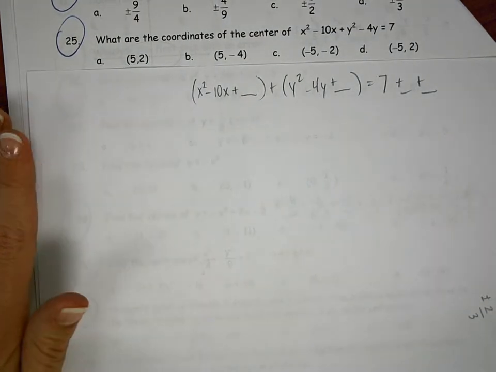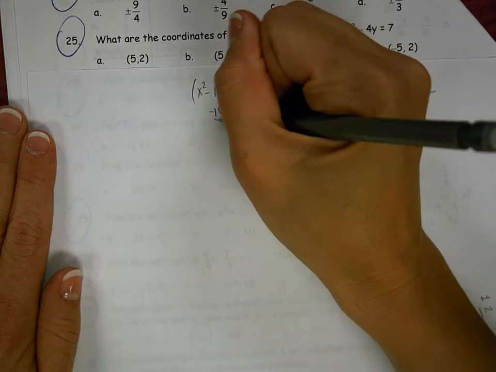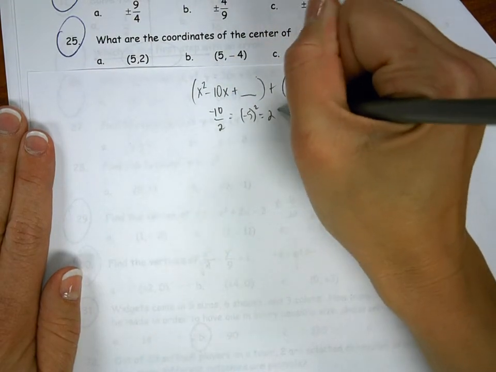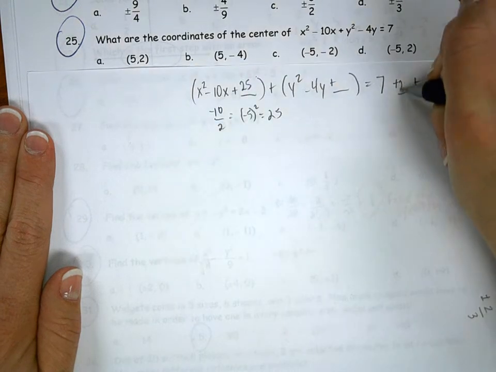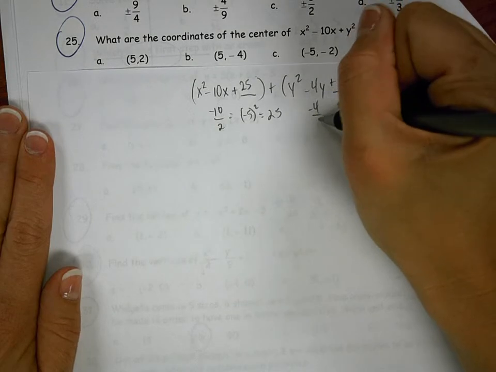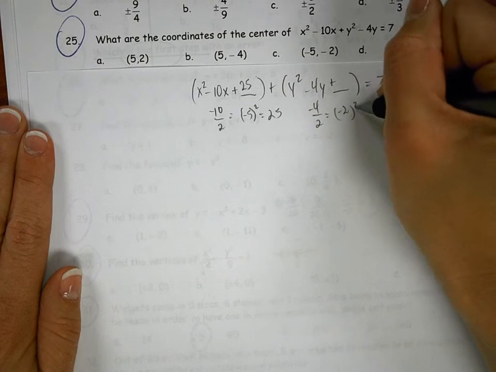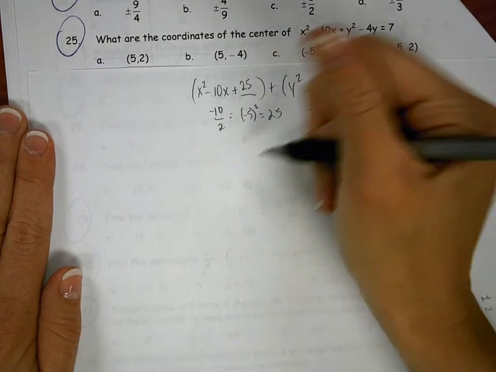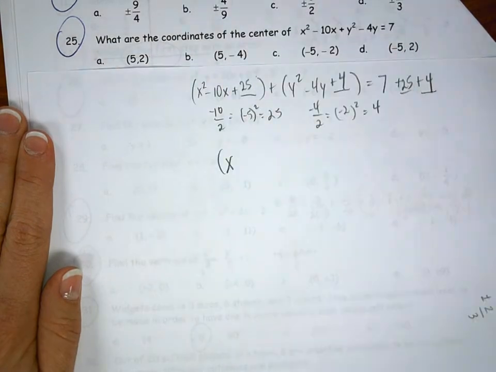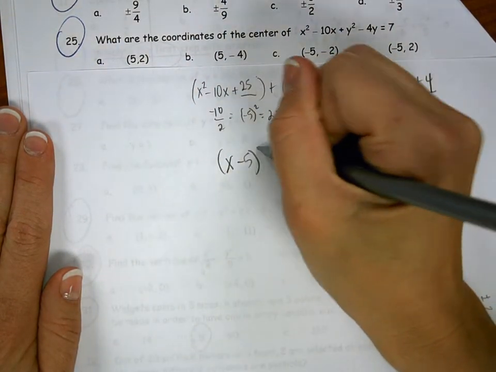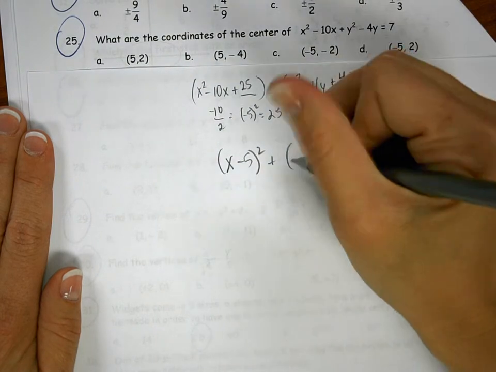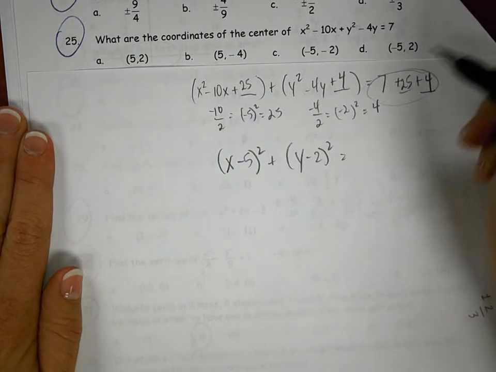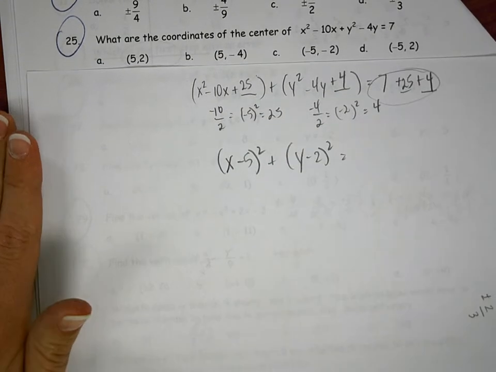In order to complete the square, what do I do? Negative 10 divided by 2 is negative 5, and negative 5 squared is? Okay, negative 4 divided by 2 is negative 2, and negative 2 squared is 4. When I'm writing my equation, this one is going to be x what? Good, x minus 5 squared, plus this one will be y minus 2 squared. This last part doesn't matter because all they want to know is the center. So I'm just not even going to worry about doing that.